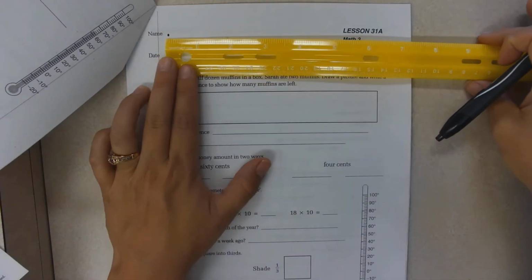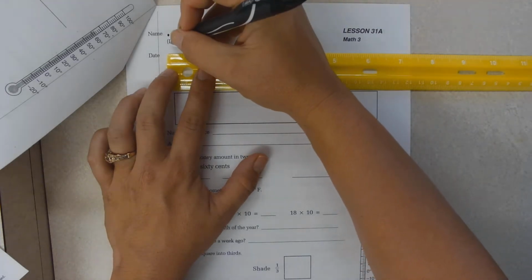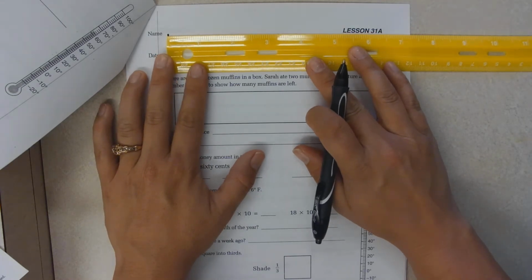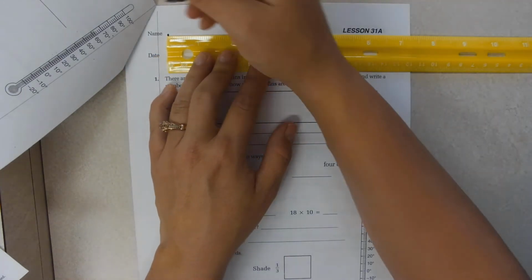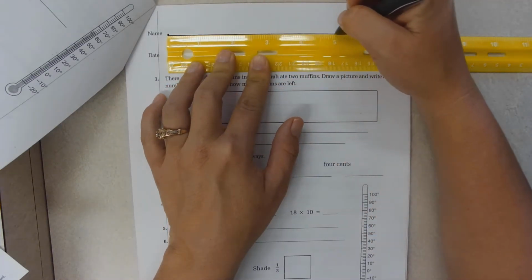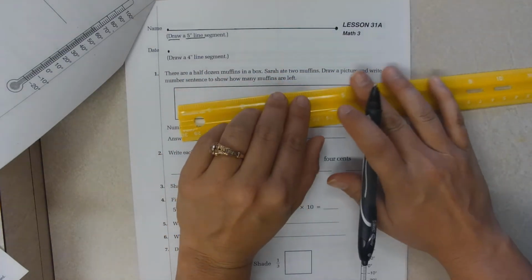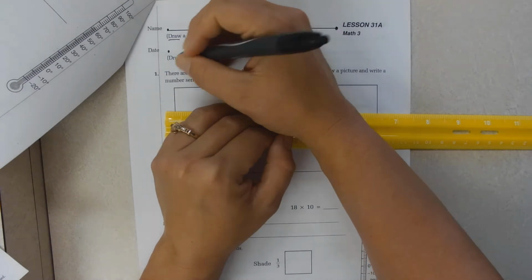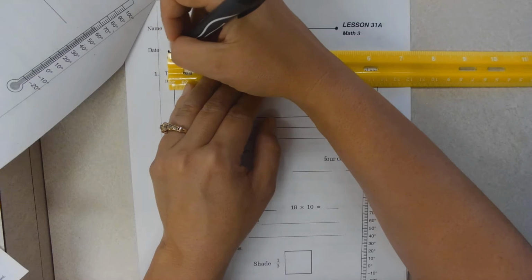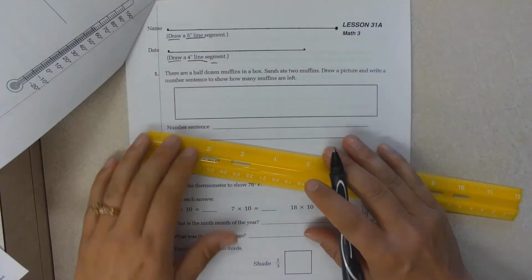And the first thing we're going to do is draw a line segment that is 5 inches long. Make sure that you're on the inch side, not the meters or centimeters. So I'm going to go 1 inch, 2 inch, 3 inch, 4 inch, 5 inch. And to make it a line segment, you need to have 2 endpoints. We're going to do a 4-inch line segment. So I'm going to go right here, and I'm going to go over 1 inch, 2 inch, 3 inch, 4 inch. And I'm going to put another endpoint.